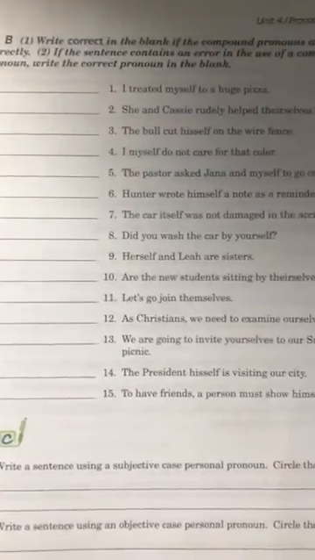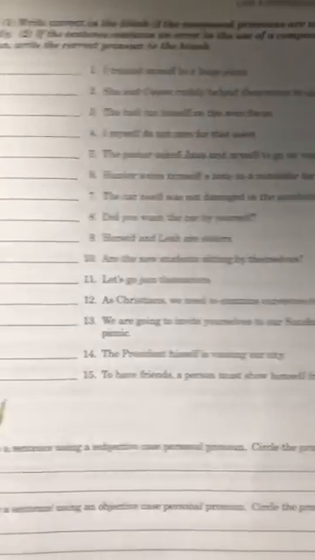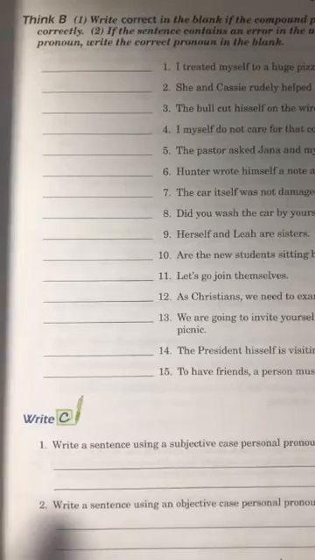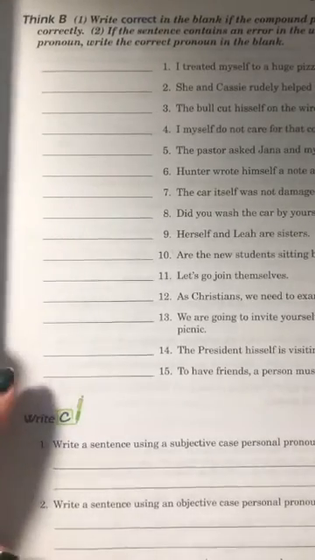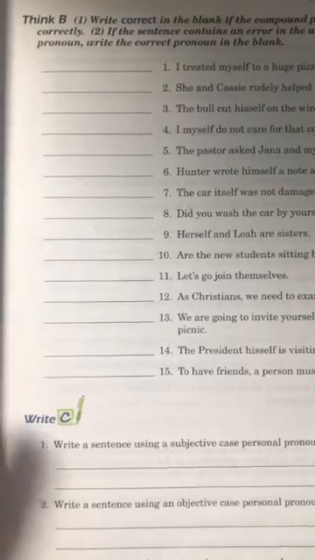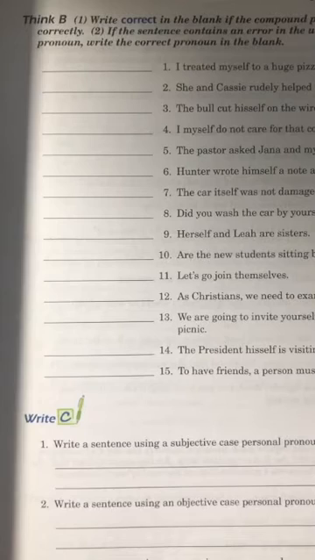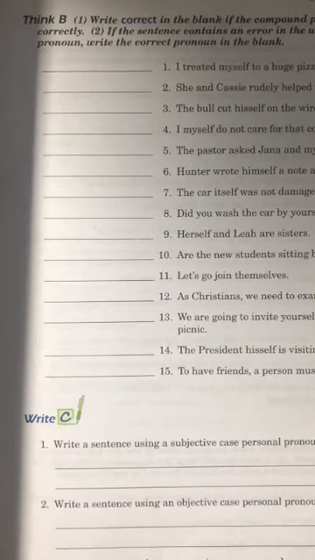So here we're on page 71. We are on Thursday's exercise. This will be the last written language arts exercise of the week. So here for Think B, you're going to write the word correct in the blank if the compound pronouns are used correctly. If the sentence contains an error in the use of a compound pronoun, write the correct pronoun in the blank.